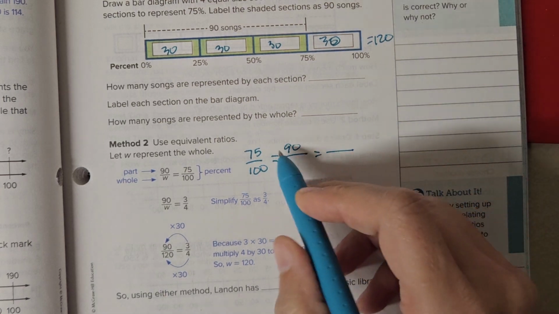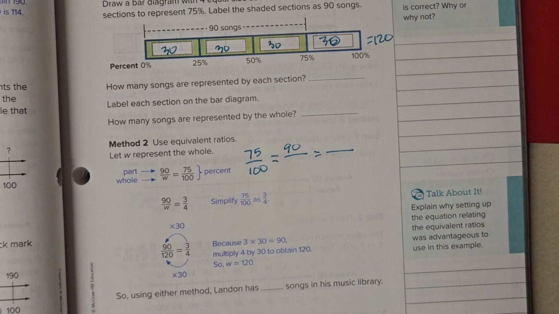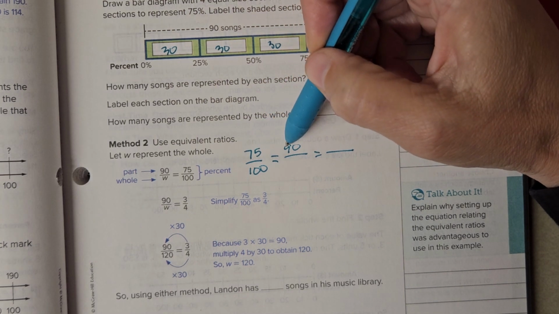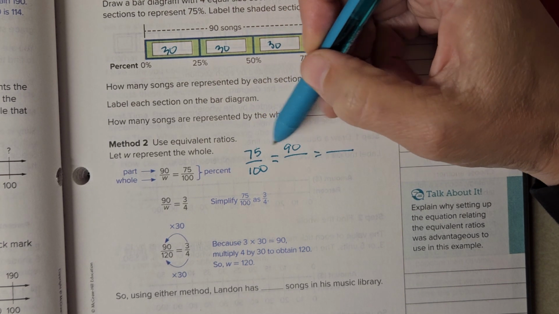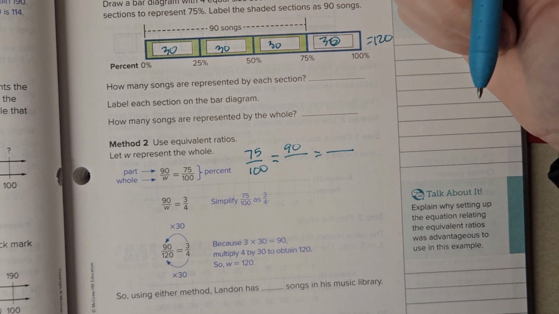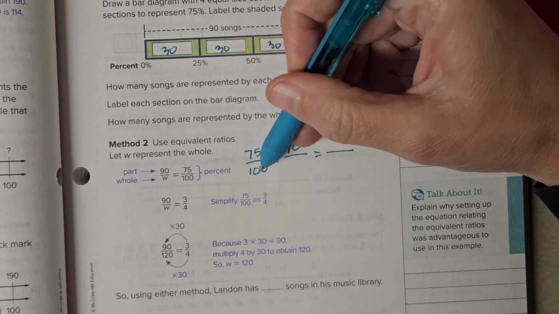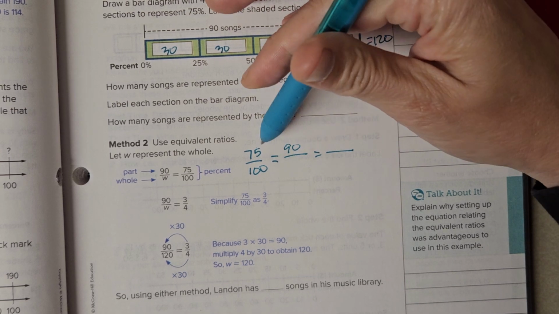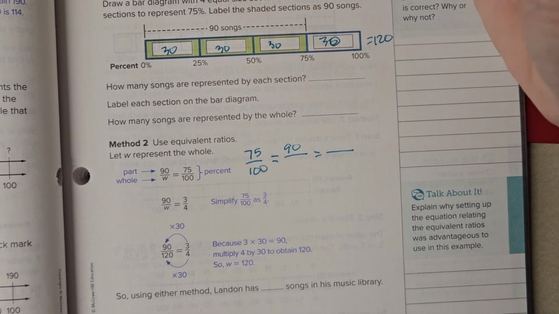Well, we need a ratio that works with both of these, and we practiced this way back in Module 1, all right? These share a 5, so we could get down to a 5.